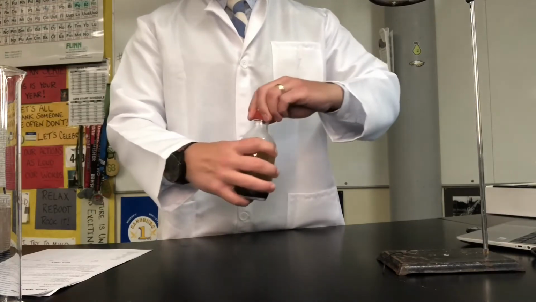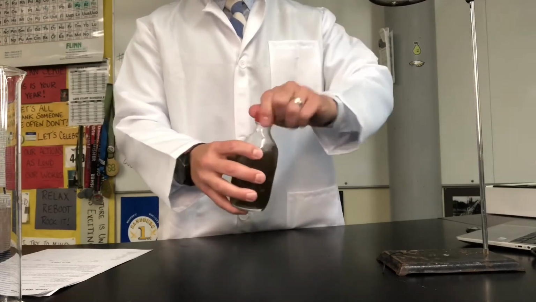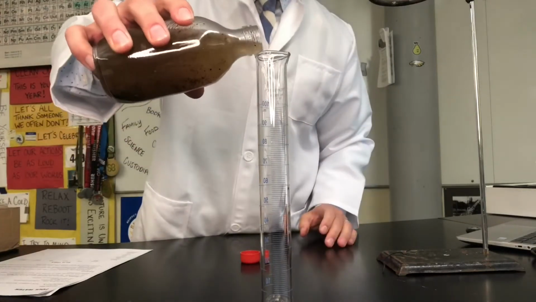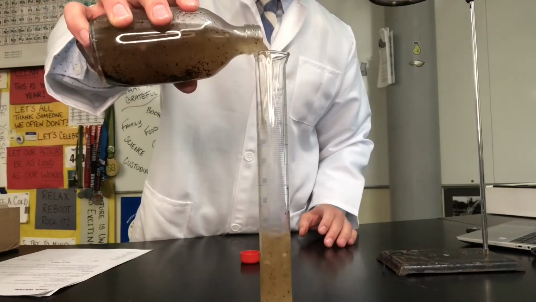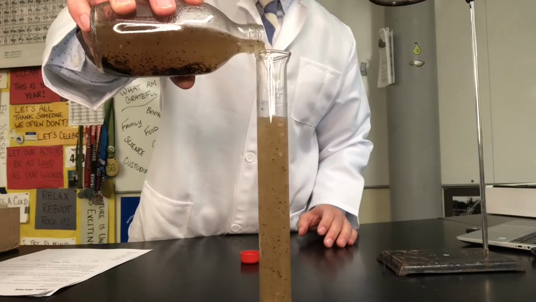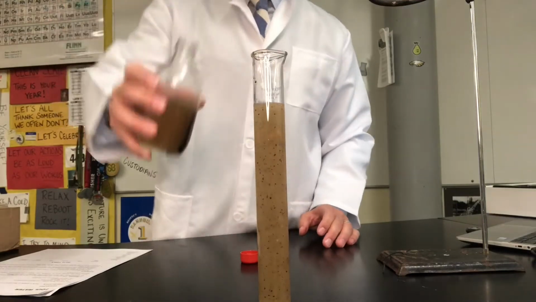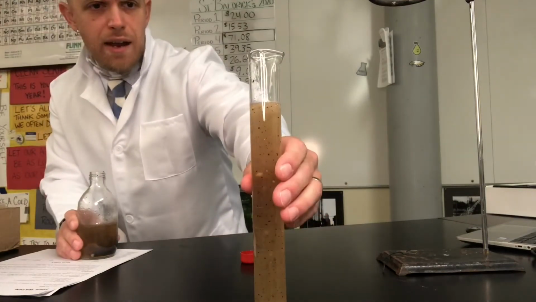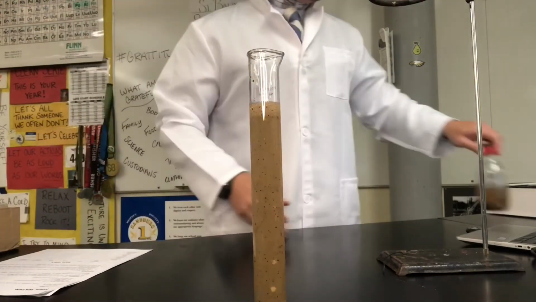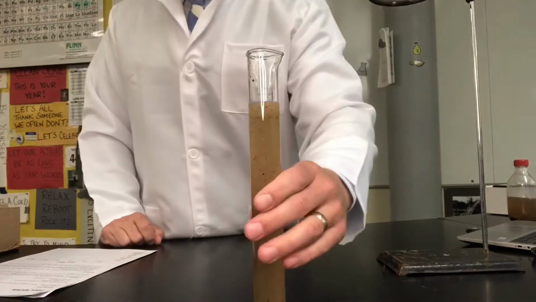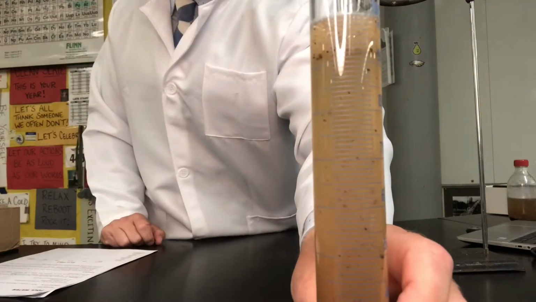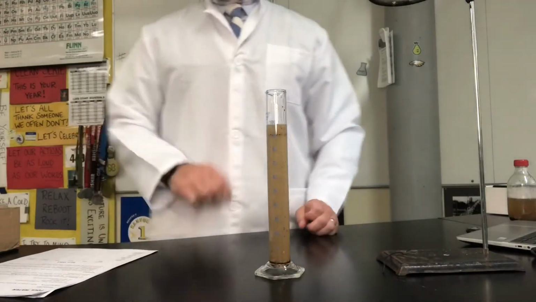So the first thing I'm going to do here is give this nasty water a shake, and I'm going to measure out, like the lab says, about 100 milliliters of this dirty water to start. So we're going to fill up our graduated cylinder. We're going to measure that and make sure that it's at 100 milliliters, which it is. Perfect. So, looking on your lab write-up in the data table, first thing we can do is start by saying that we have 100 milliliters of our foul water. Go ahead and write that down.